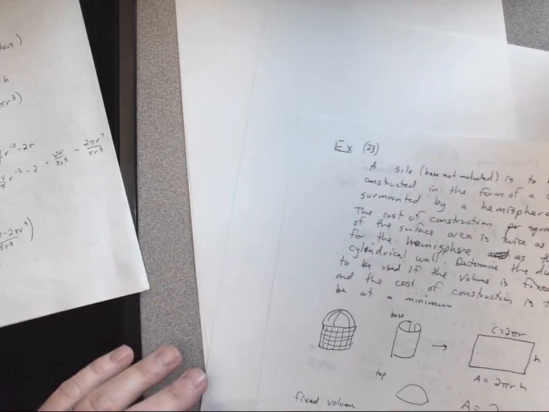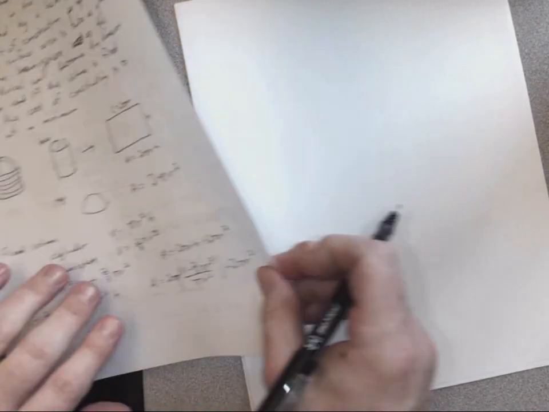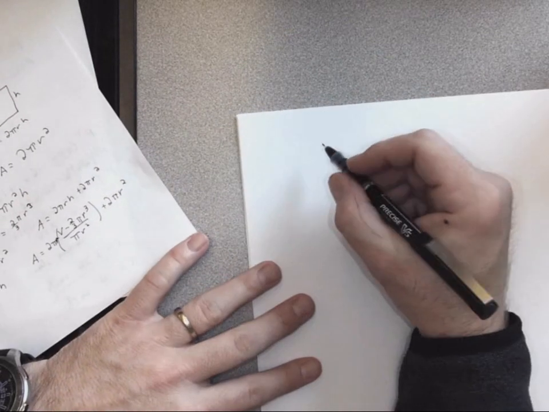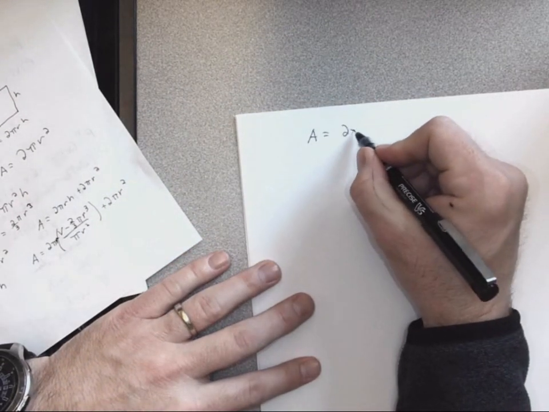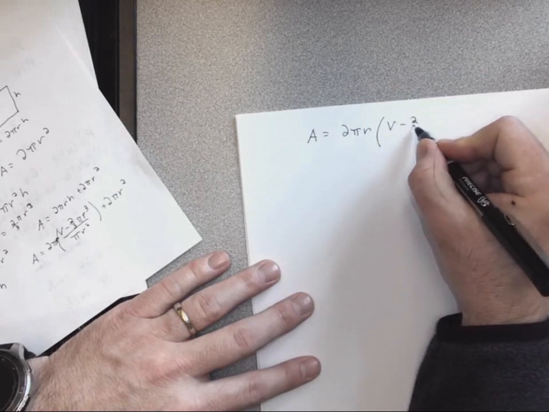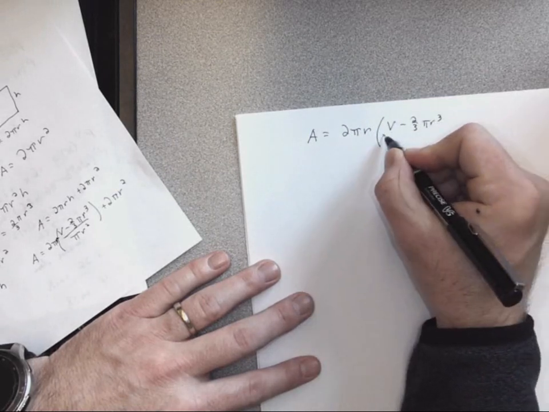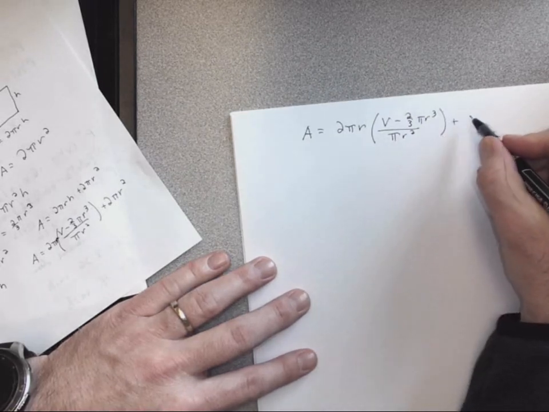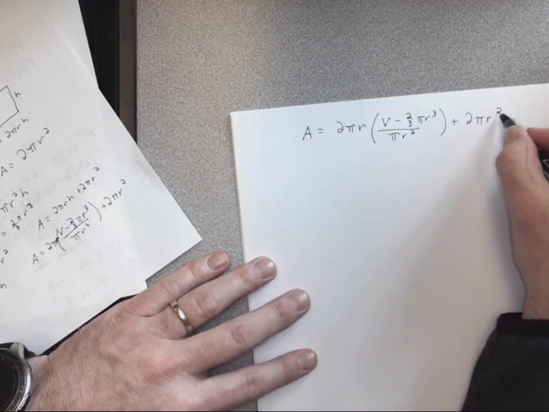So let me rewrite this. I got an R right there, so there should be an R. So when I rewrite this, I have area is equal to 2 pi r times v minus 2/3 pi r cubed all over pi r squared plus 2 pi r squared.